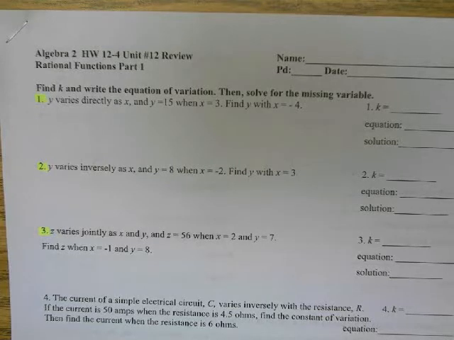All right, today we are going to look at the rational functions part 1 review sheet. Again, I will do this how I normally do. I'll go through and do one of each type, and then I will go back to the beginning and finish working through them. All right, so this was a pretty quick unit. We did variation, graphing, and then we talked about simplifying and multiplying and dividing rationals.